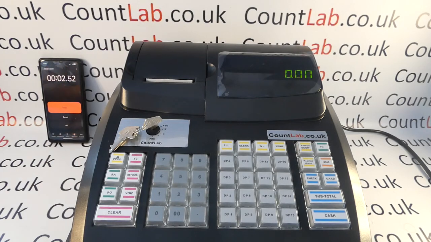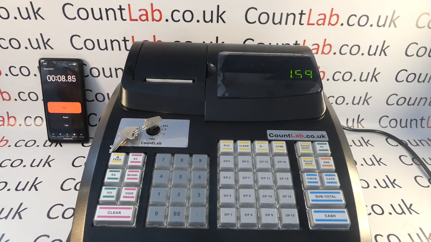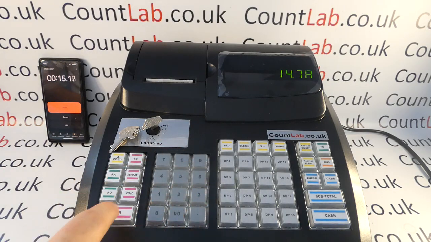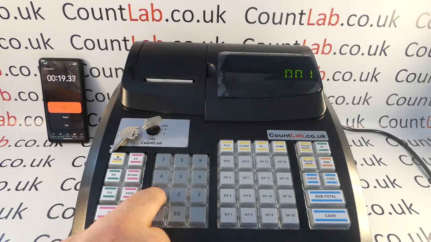How to correct a mistake you've made on the CountLab 2 cash register. So in the sales position, if you've typed in a numeric value incorrectly, so it's the wrong price, you can just press clear, providing you haven't already pressed the department button. So if you type in the wrong price, just press clear.